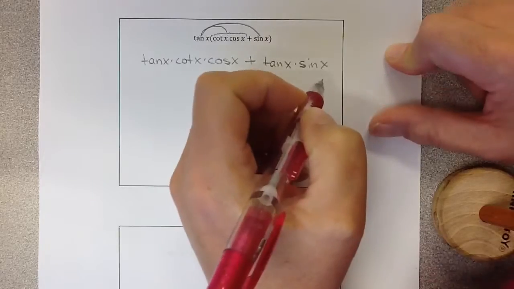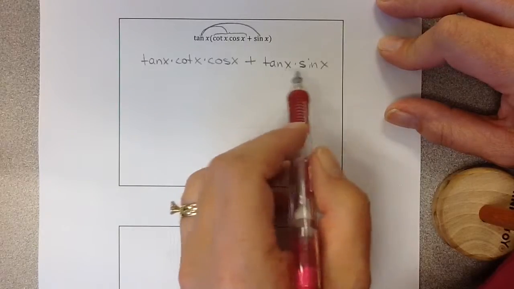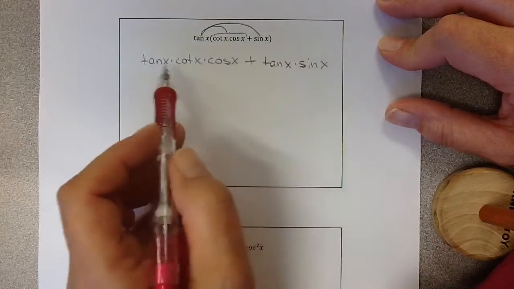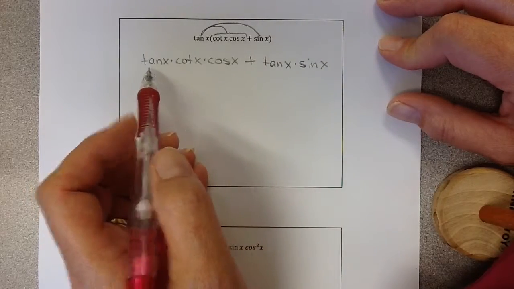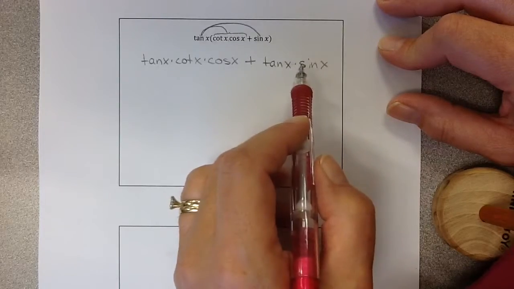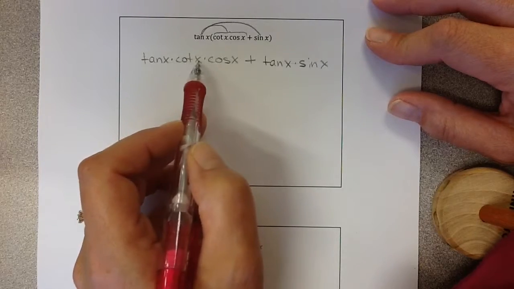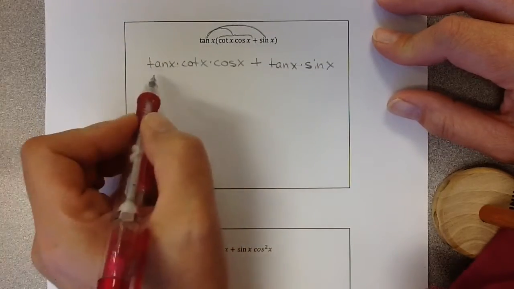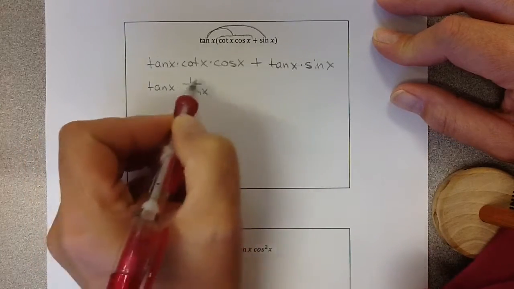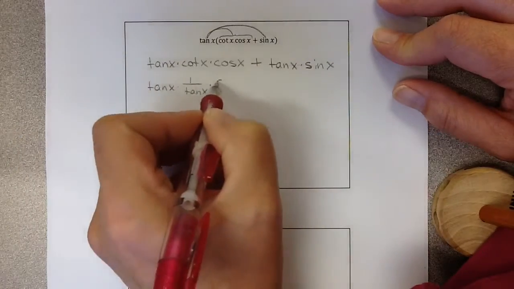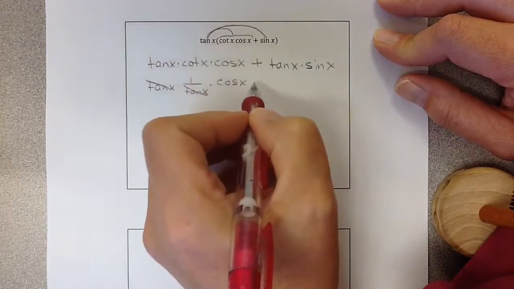Alright. Now we have several things in the first term, a couple things in the second term, and what I'm thinking is that if I could get some things to cancel, I'd have a simpler expression. One strategy is to change everything to sines and cosines, which might work for doing something with the second expression. The first factor, if you know that tangent times cotangent is 1, then you can just go ahead and make that a 1. Or if you want to actually see the work, you can say tangent x times 1 over tangent x, or change them to sines and cosines and cancel.